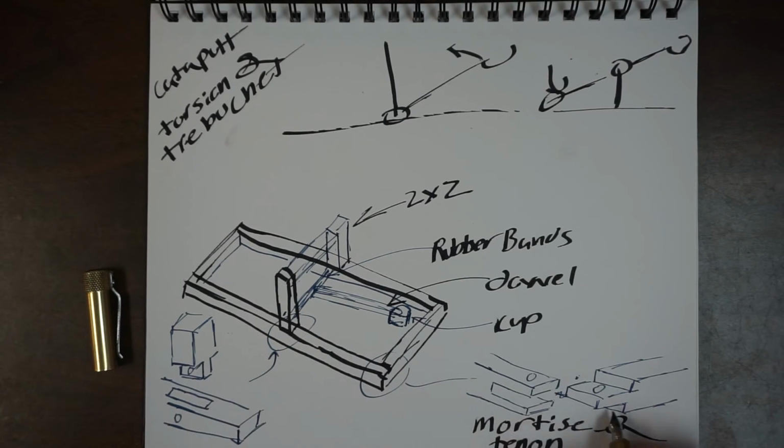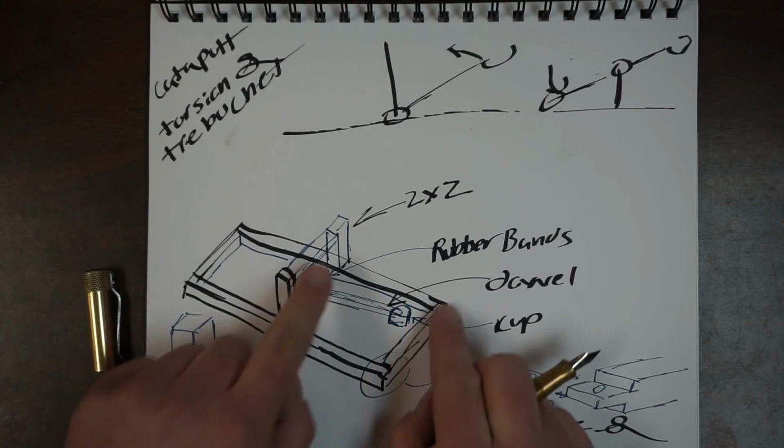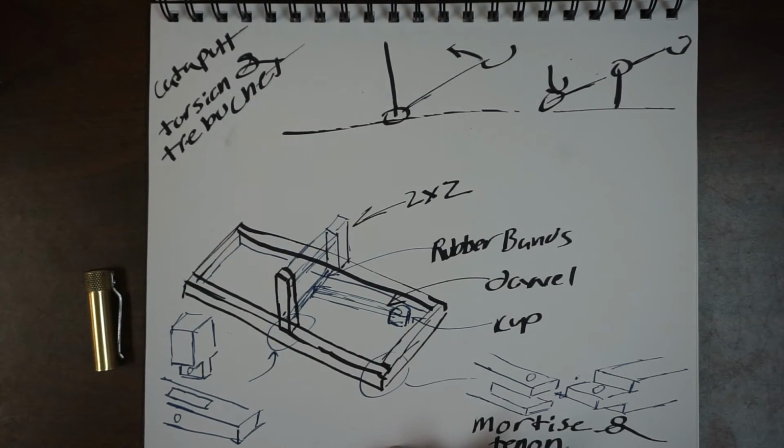If we do these mortise and tenon joints here on these sections here, or basically all throughout this whole thing, this is going to be an incredibly strong piece of woodworking, and it should hold up to the forces involved.